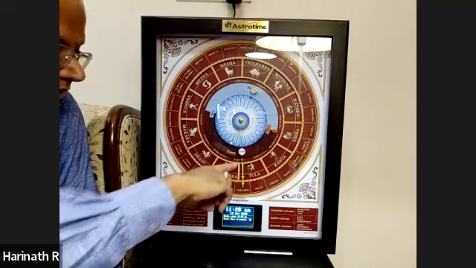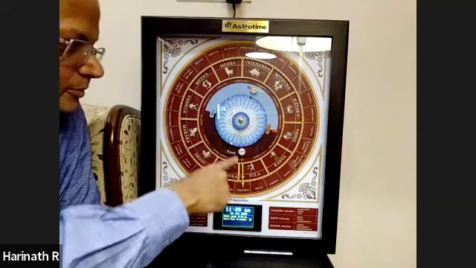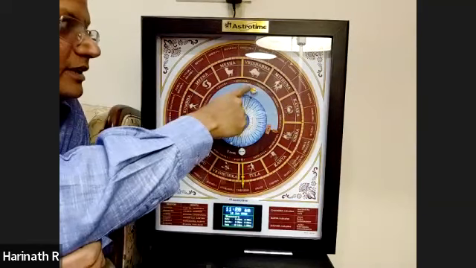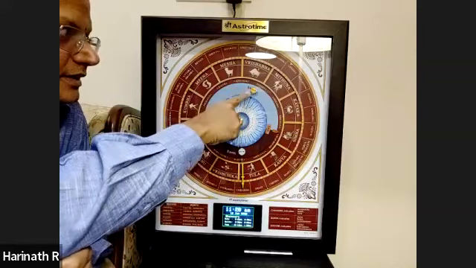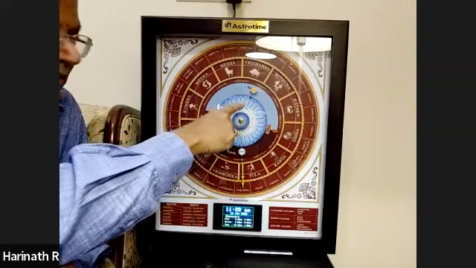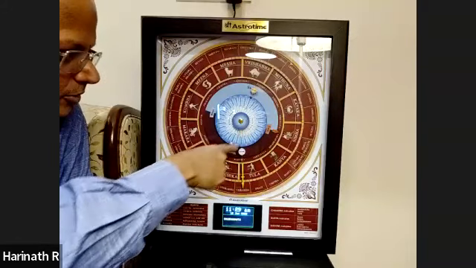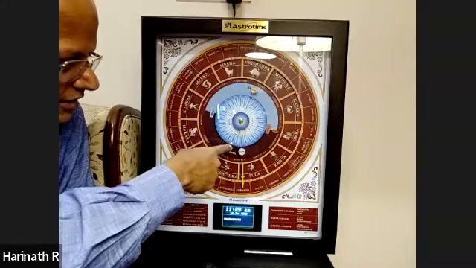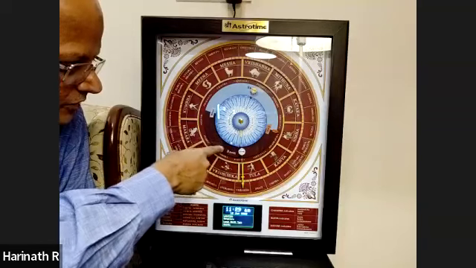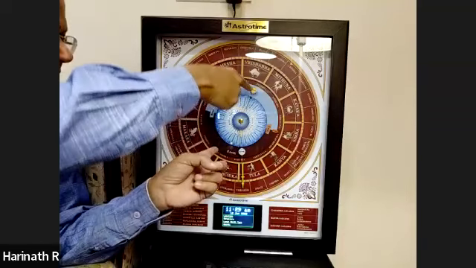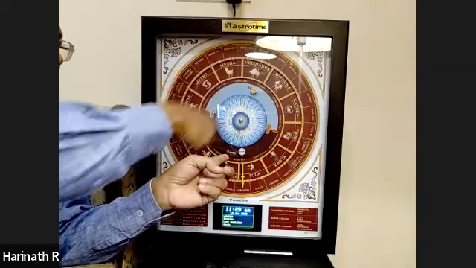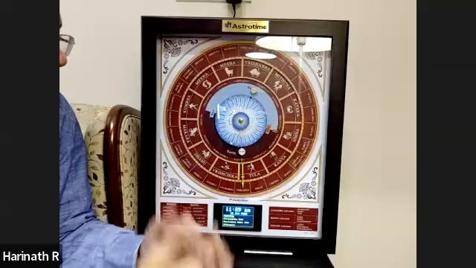What happens is, in the Amavasya position, sun and moon will be together. In fact, sun and moon will be rising together on Amavasya. And in the Purnima position, sun and moon will be opposite. Now it is Trayodasi, tomorrow is Chaturdashi, Purnima. Moon will come here, which means sun will be here and moon will be here, opposite to each other. So at this point, if somebody starts asking, what is eclipse?